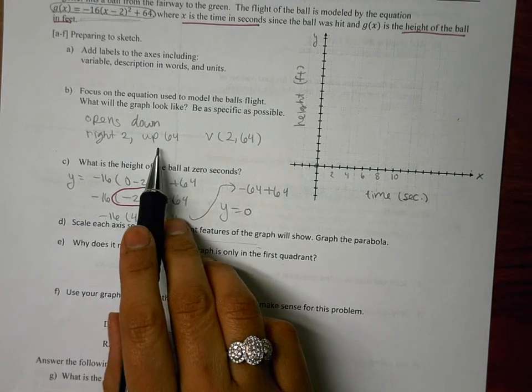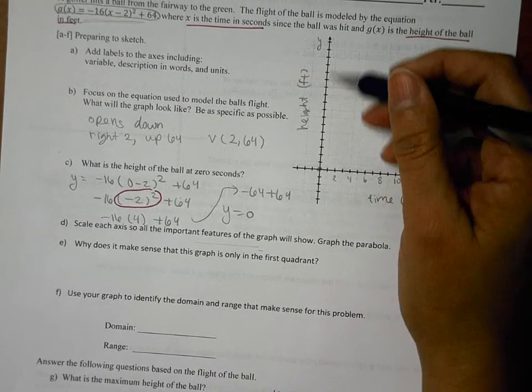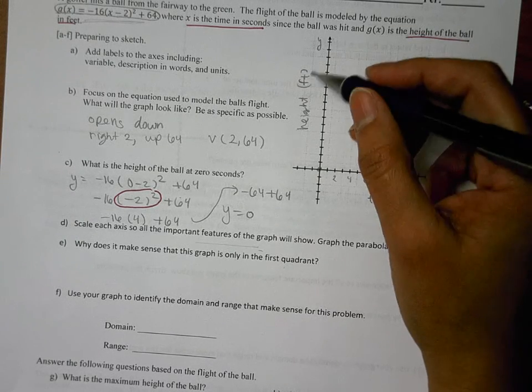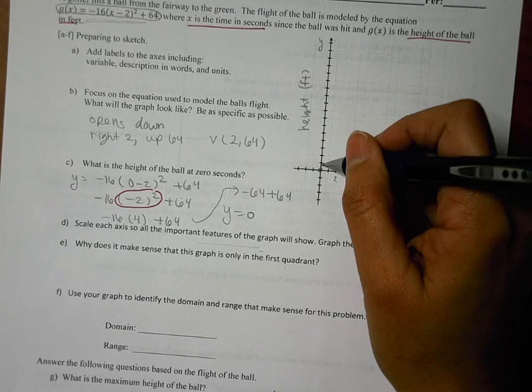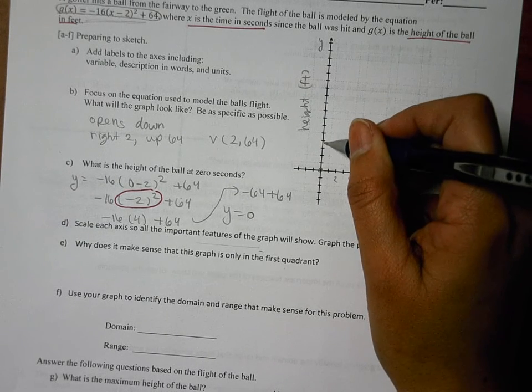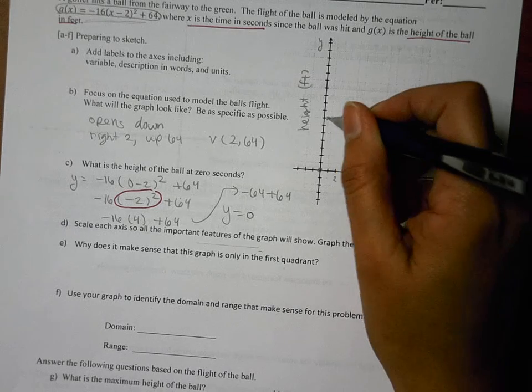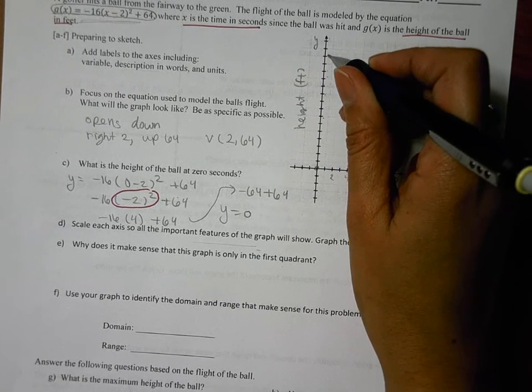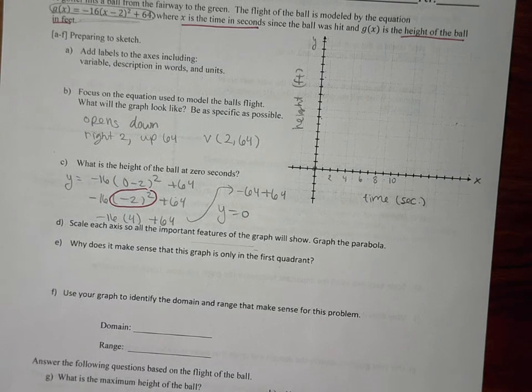Okay, now it would not make sense to count on the y-axis by 1s because I have to get up to 64. So let's check if 5s would work. 5, 10, 15, 20, 25, 30, 35, 40, 45, 50, 55, 60, 65, 70. Yes, it would work. So I am going to count by 5s. But again, I'm going to label every other.